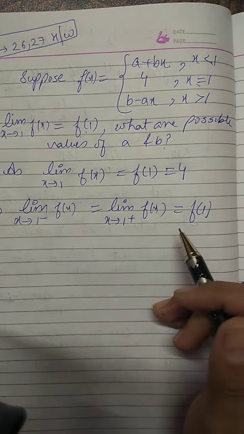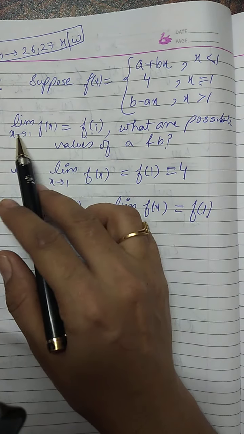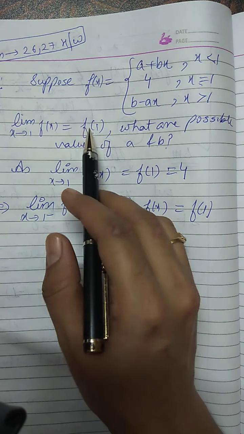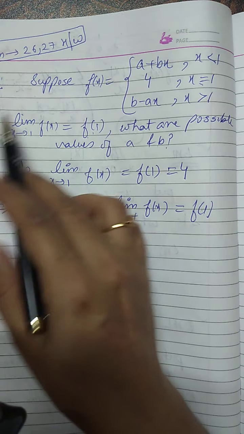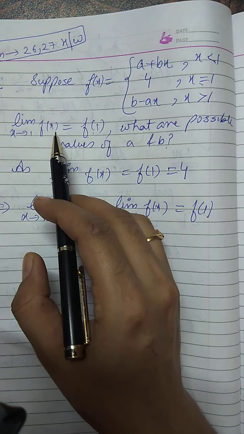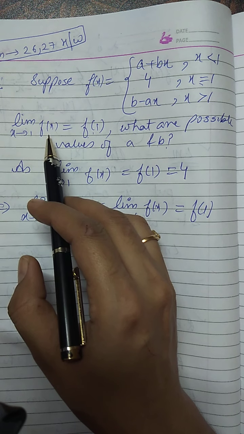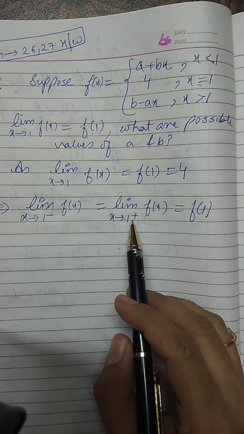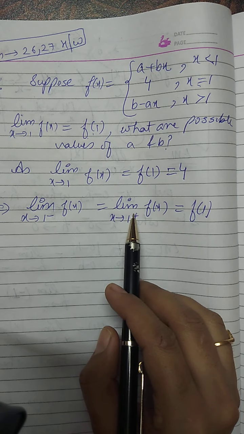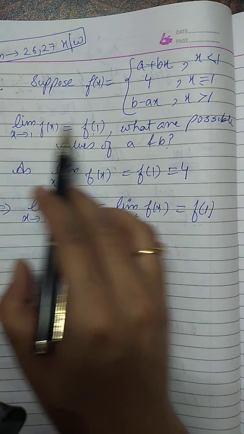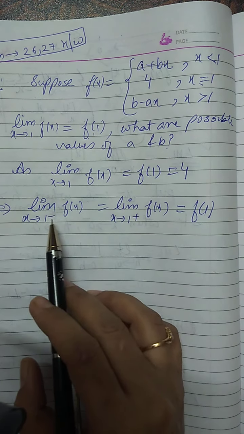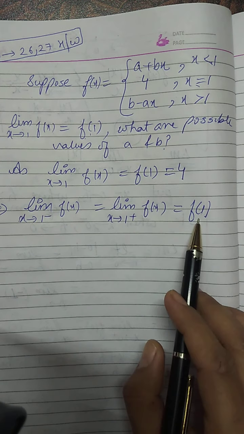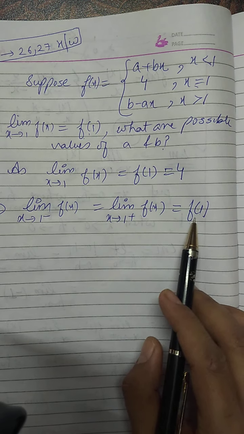Okay, I am repeating. If it is given that limit as x approaches 1 of f of x is equal to f of 1, it means the limit exists. Right, the limit of the function exists, and if the limit of the function exists, we know the left hand limit will be equal to the right hand limit. So that definition we have applied, and when the limit of the function is given equal to the value of the function, that means both the limits will be equal to the value of the function.